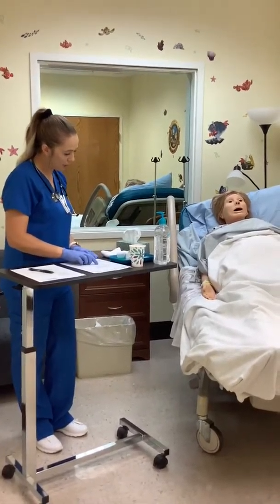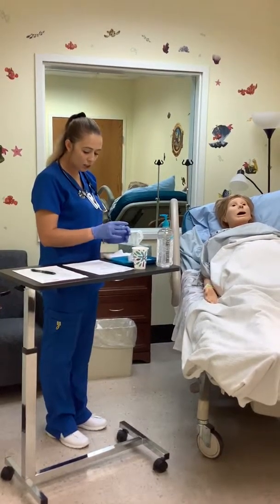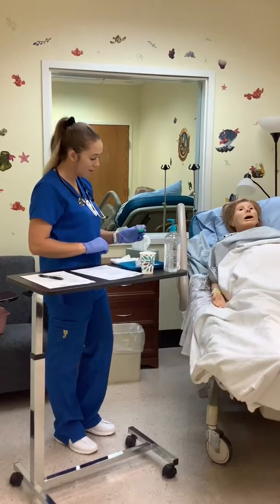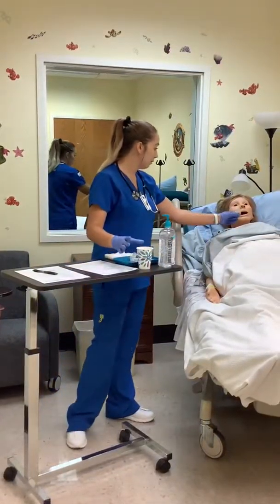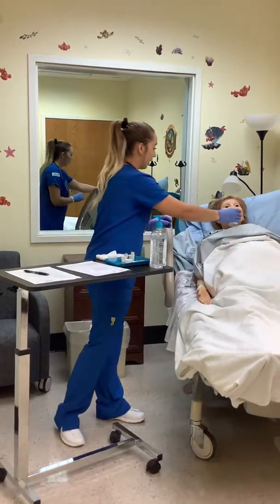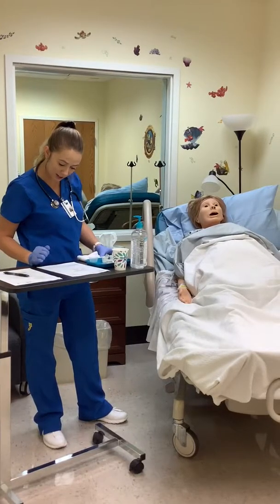So first I'm going to have you take your Augmentin. This is for your bacterial infection that they found. You'll be taking this about twice a day for 7 days. So here's this, and some water for you. Okay, it doesn't taste very good, does it?